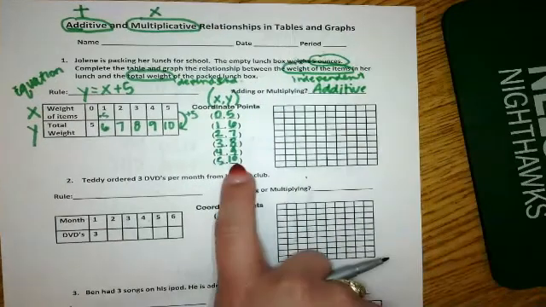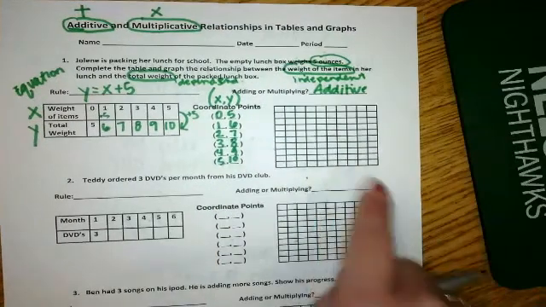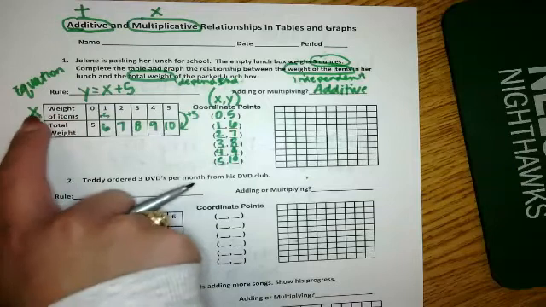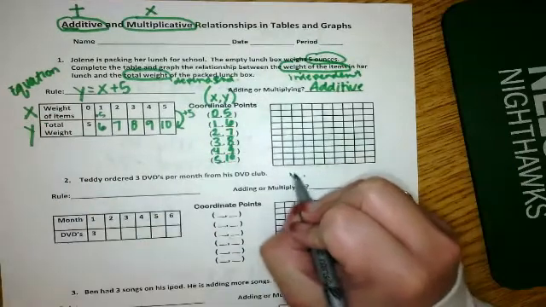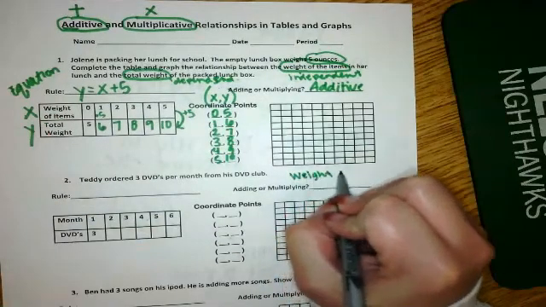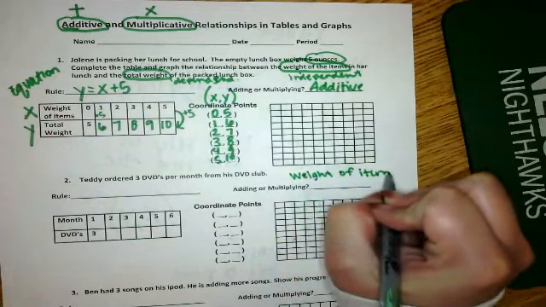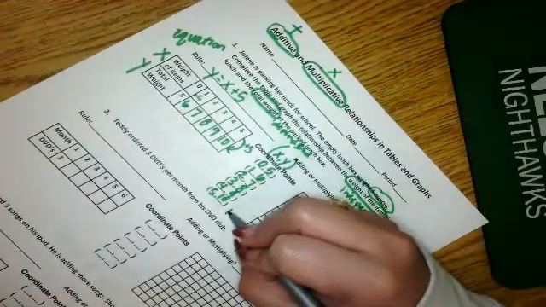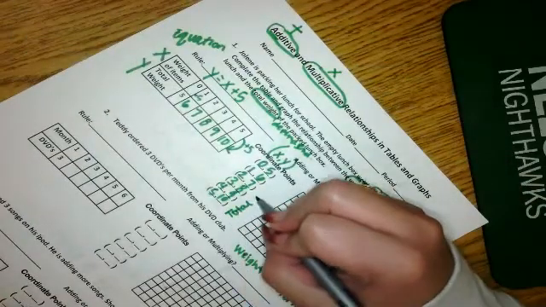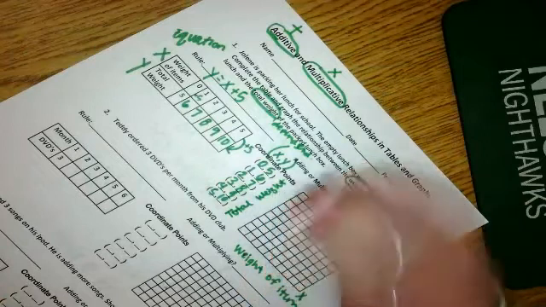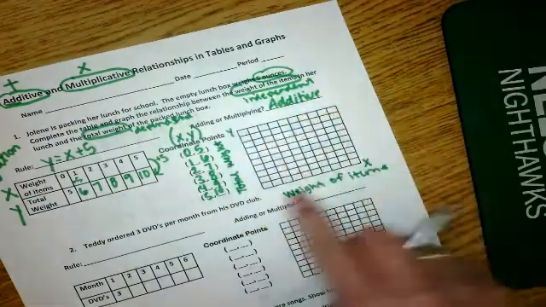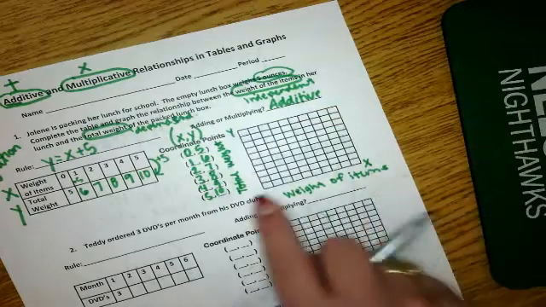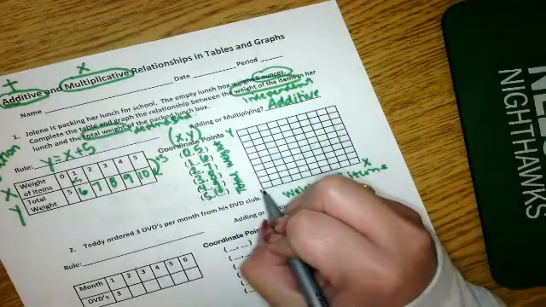Okay, now I'm just going to move these points to my graph. Again, my weight of the items is my x-axis, so I'm going to put that here, x. My total weight is my y-axis because it depends on my weight of items. X independent, y dependent.